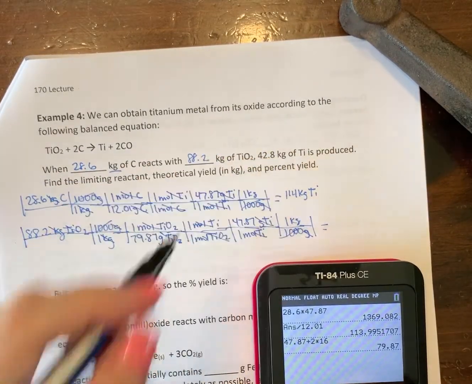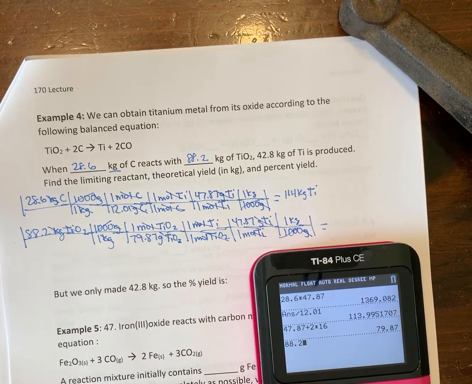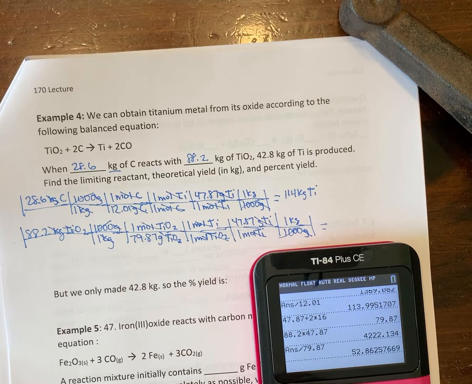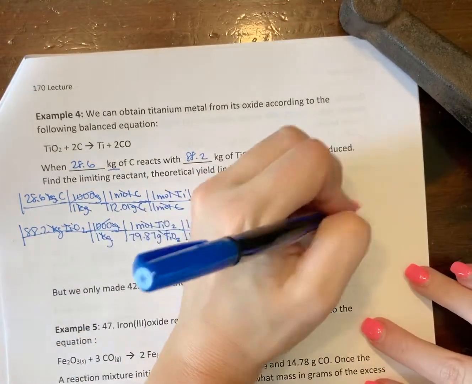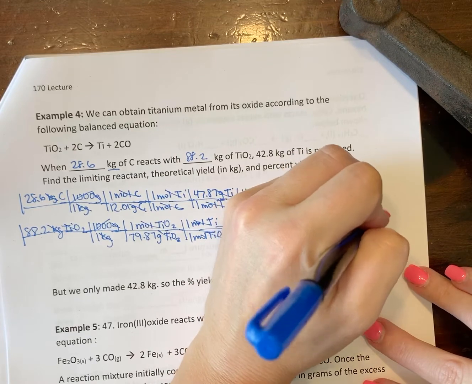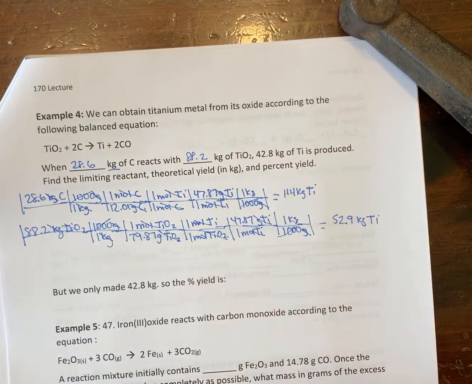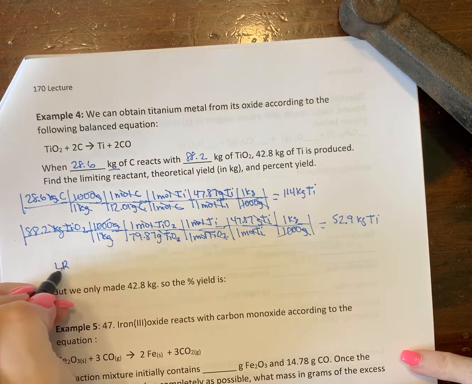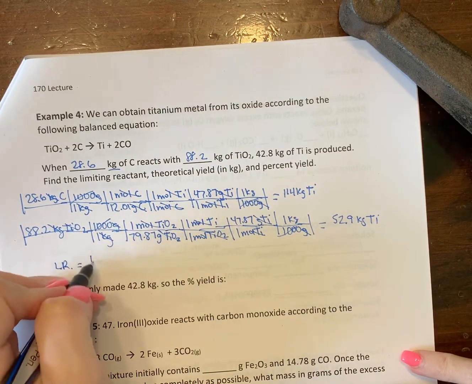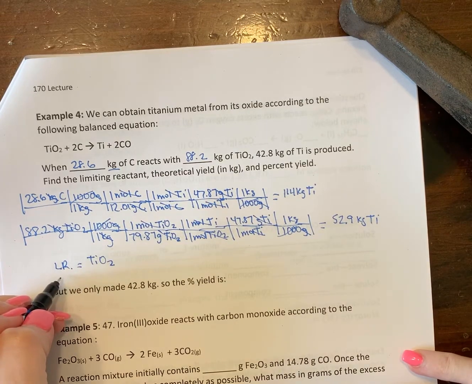And again, if you want to mark out your thousands, good. 88.2 times 47.87 divided by 79.87. 52.9 kilograms titanium. All right, so now we can start answering the questions. What is the limiting reactant? Limiting reactant is titanium oxide, titanium 4 oxide.